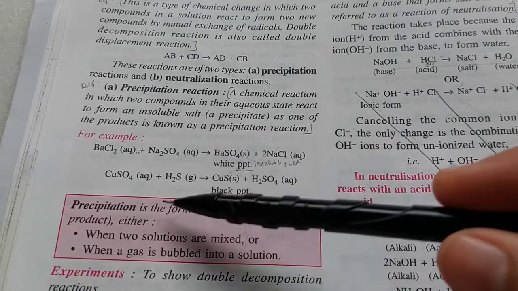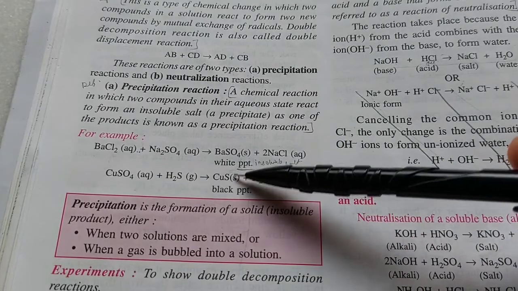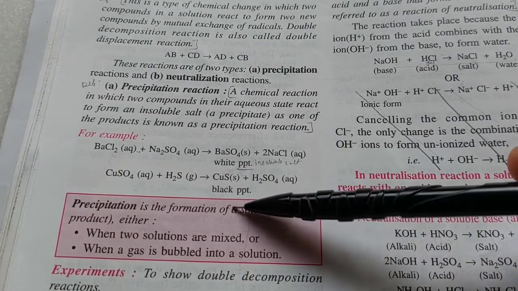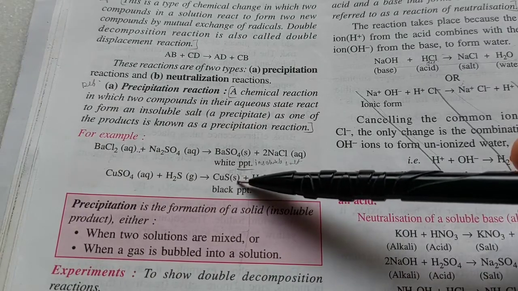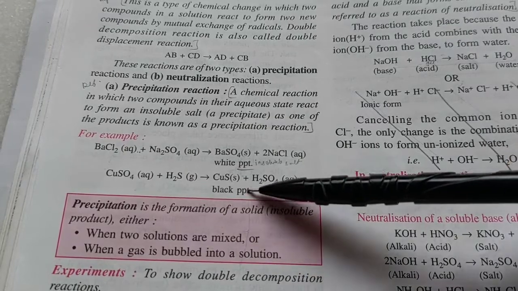Now another reaction: hydrogen sulfide reacts with copper sulfate to form a black PPT, which is copper sulfide. So we have only two black PPTs in our syllabus, copper oxide and copper sulfide. We also have manganese dioxide as black. So as soon as you read something about black, this should strike you.